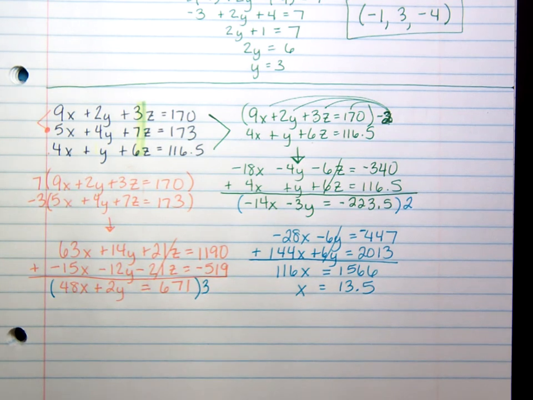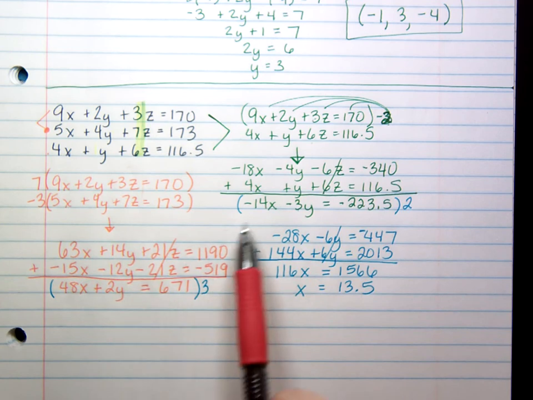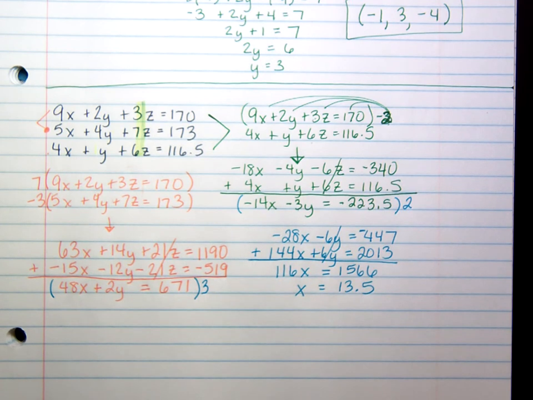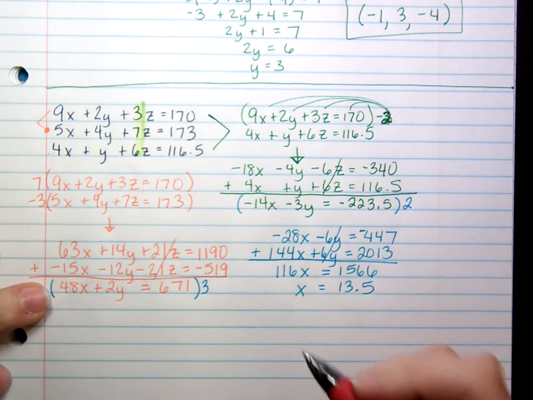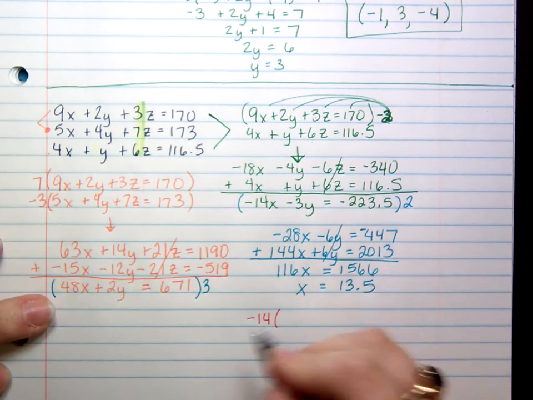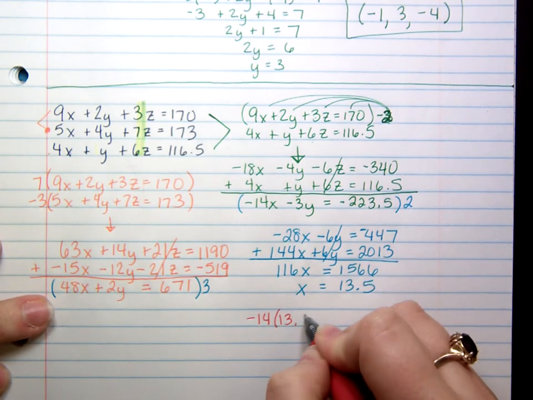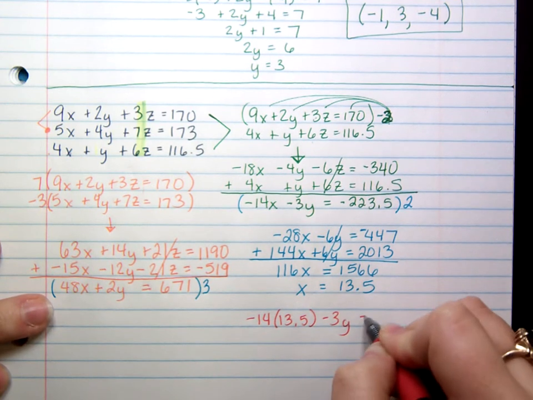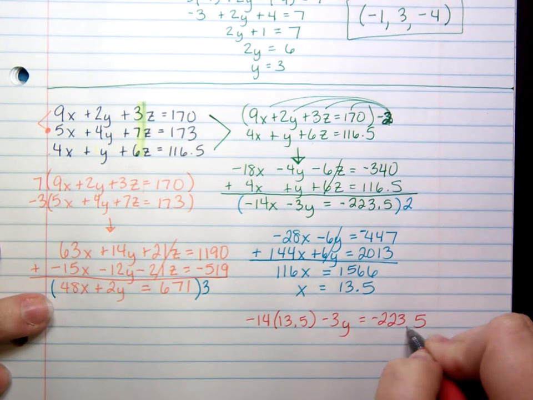Alright, seems like we've done a lot. We're not done yet. The next thing we have to do is take the x value and plug it in to either of the two variable equations. It doesn't matter which one you pick, but you have to choose one of the two variable equations so you can solve for, in this case, y. So what I'm going to do now is take the -14x equation right there, substitute in 13.5 for the x, and solve for y.